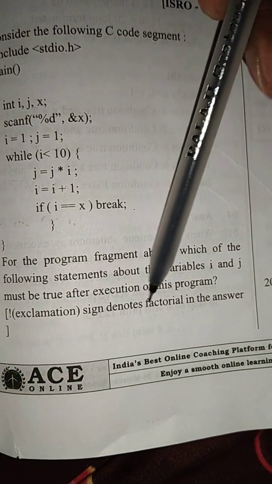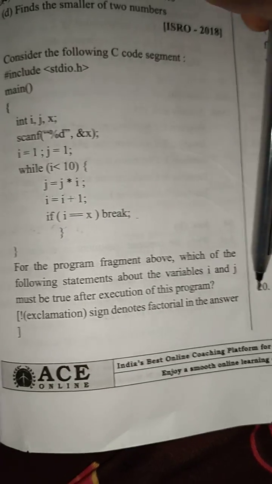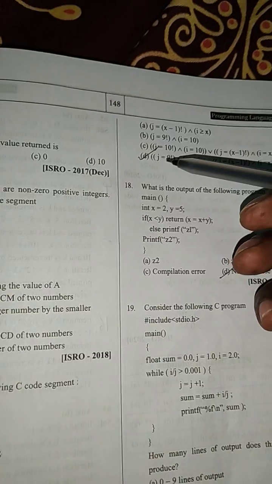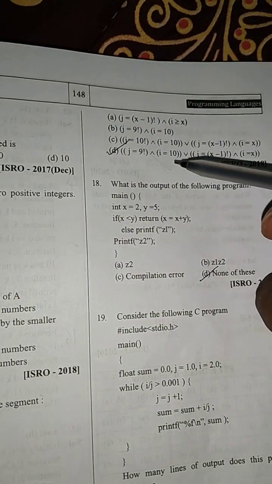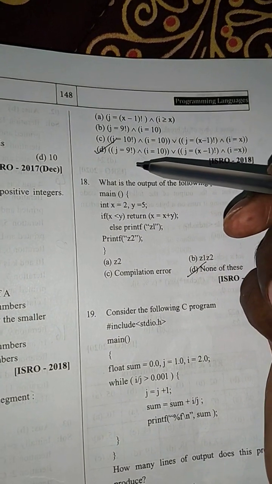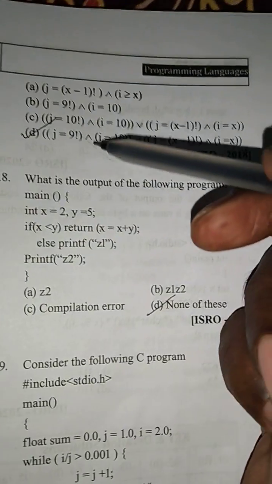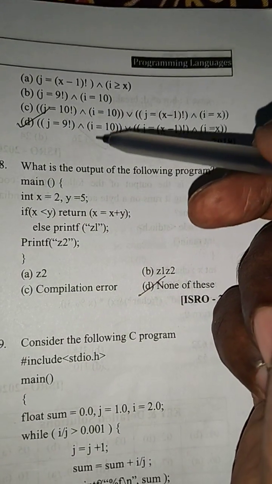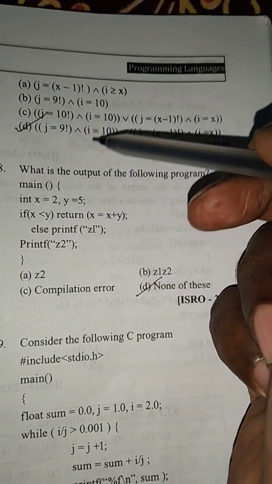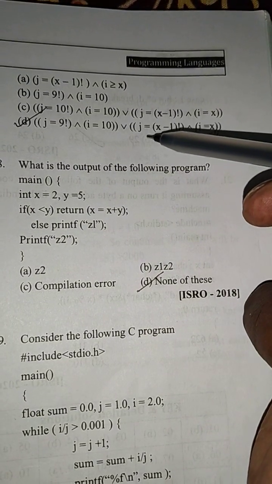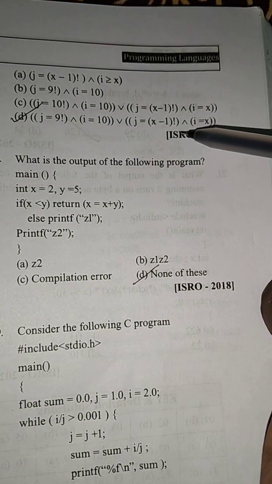The exclamation sign denotes a factorial. The answer is f. The answer is j equals i factorial into, or AND operation, the AND operation: i is equal to 10 or j is equal to x minus 1 factorial and i is equal to x, j.